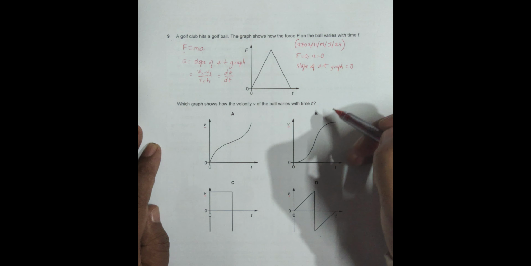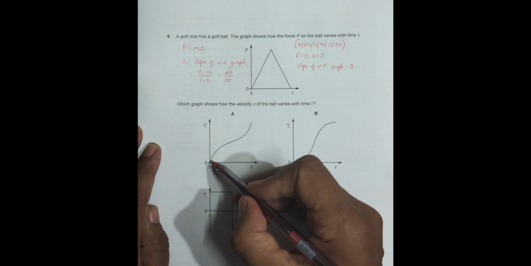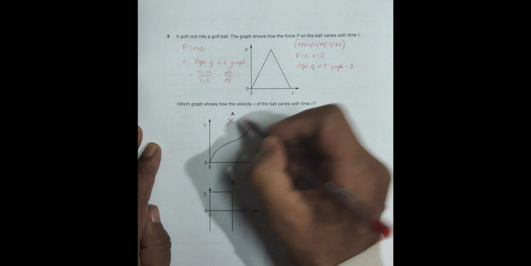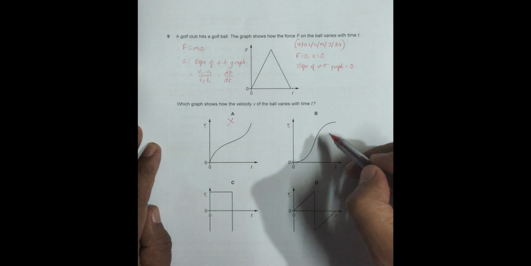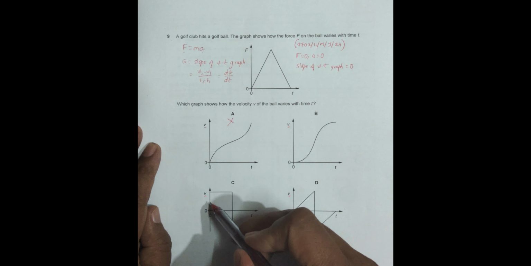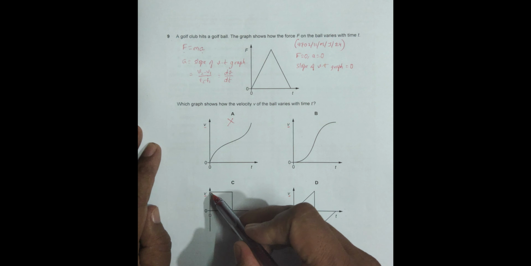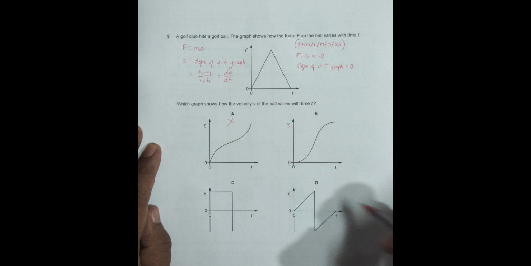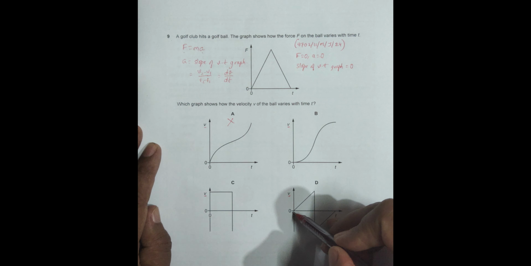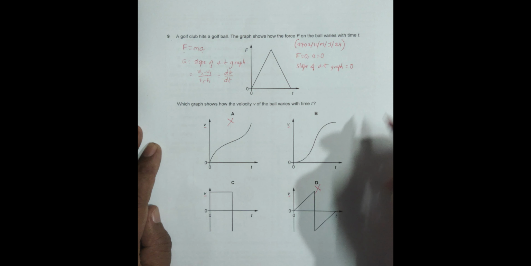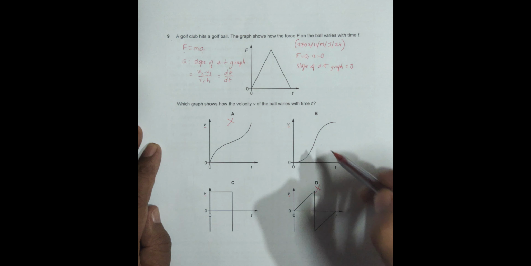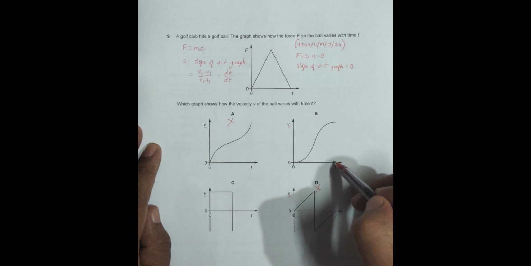So according to that logic, here the initial slope of v-t is not 0. It's very high, so this is not correct. Here the initial slope of v-t seems to be 0. So this could be correct. Let's keep it. Here the initial slope of v-t is 0. So this could be correct. Let's keep it. Here the initial slope of v-t is not 0. It's some positive value, not 0. So this also goes.